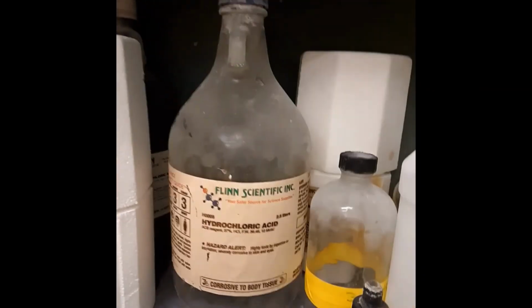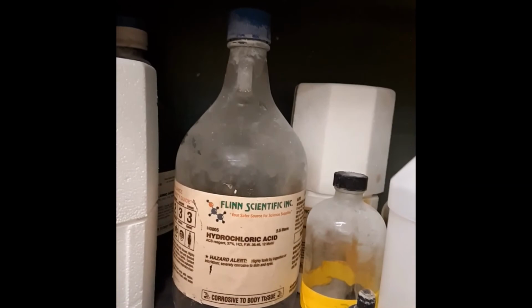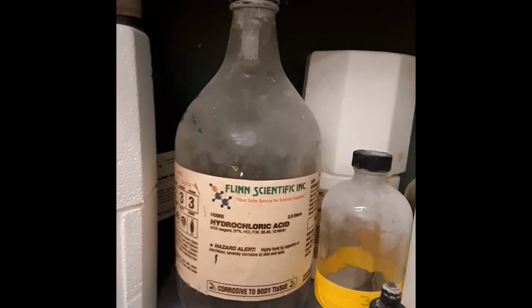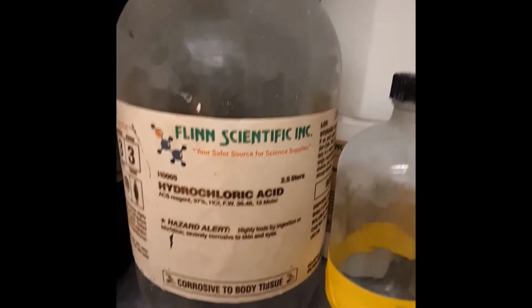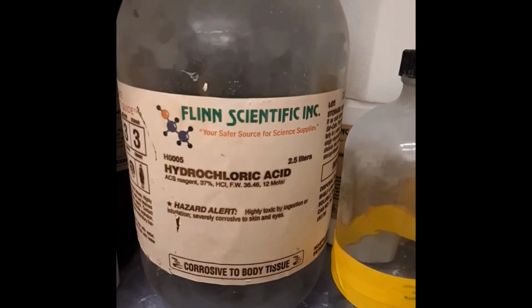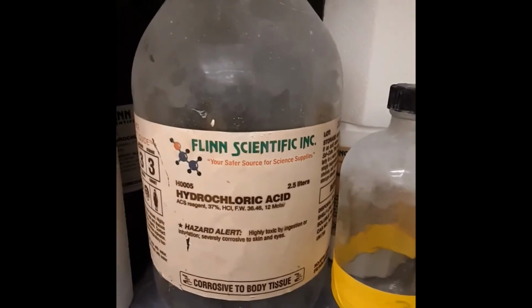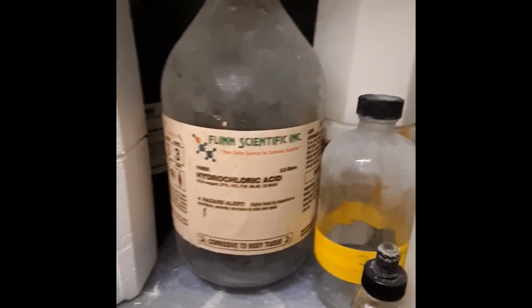But do you notice that thing? That is the hydrochloric acid that is concentrated. It's 37% hydrochloric acid, or 12 molar. Can you guys see that? 37% hydrochloric acid. We'll do some calculations with that, and I ain't going to touch that at all. We're just going to close the door right now.